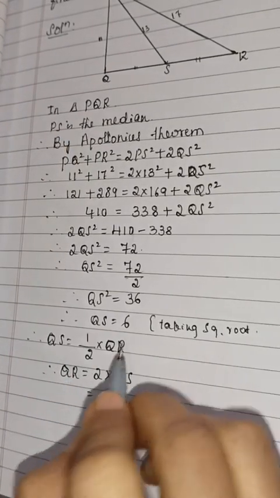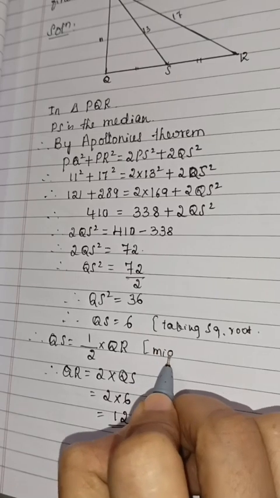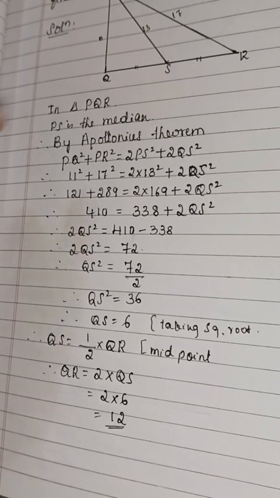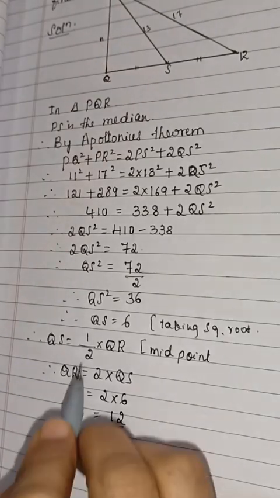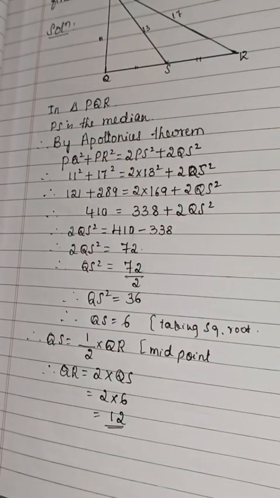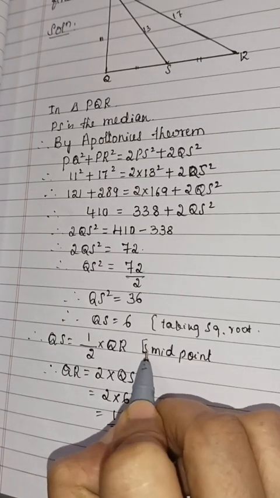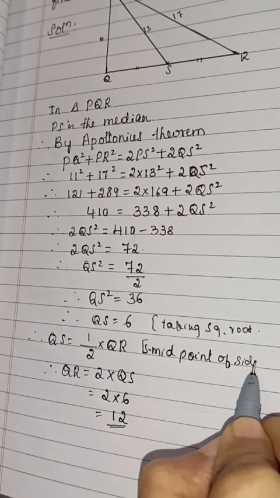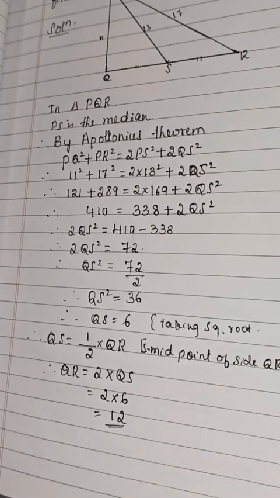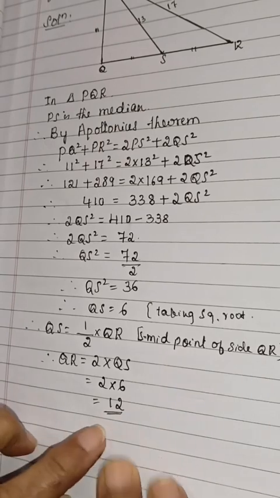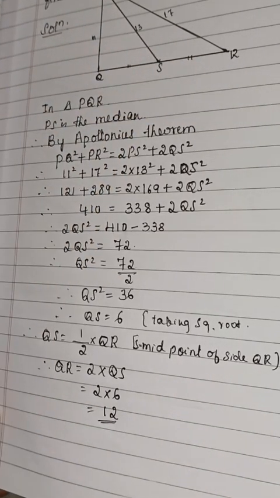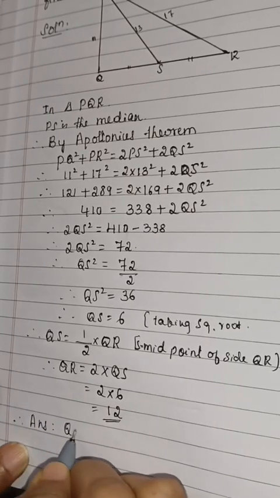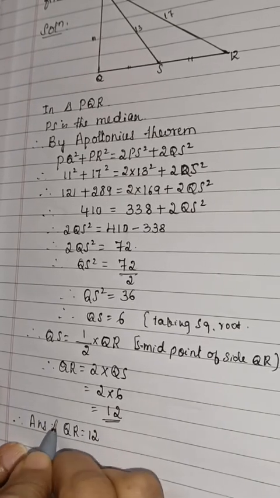This is half of the QR because S is the midpoint of side QR. So QR is 12. Therefore, the answer is QR is 12.